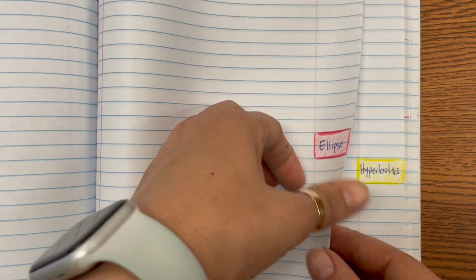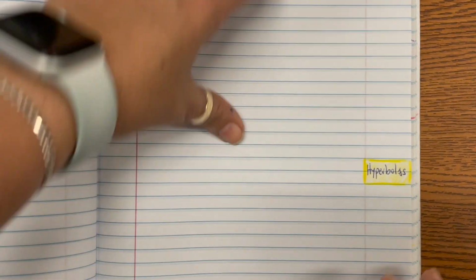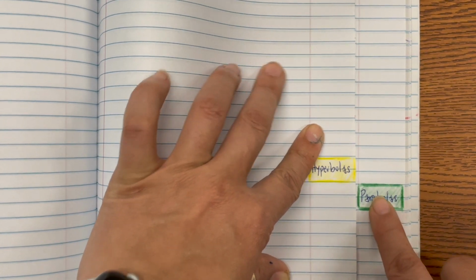Again, starting from Ellipses all the way down, it's going to be 2 pages now. After Hyperbolas, you're going to do 2 pages, so that's 1 and 2. So get 2 pages for Hyperbolas and then move it over. Count 2 lines after Hyperbolas.